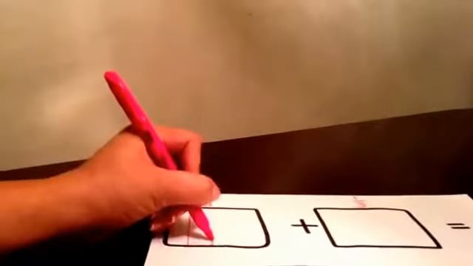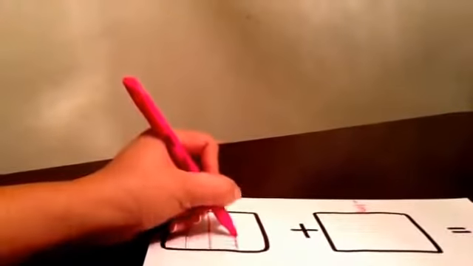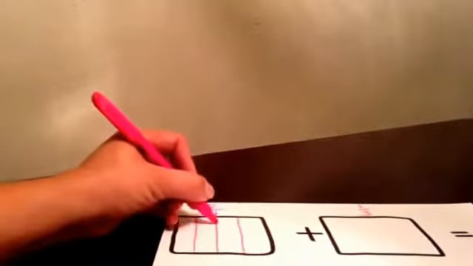So now we are going to divide the first rectangle into 4 equal parts that represent the whole. One common misconception the kids have is that when we say we're going to divide the first rectangle into 4 pieces, they think that we're going to draw 4 lines.